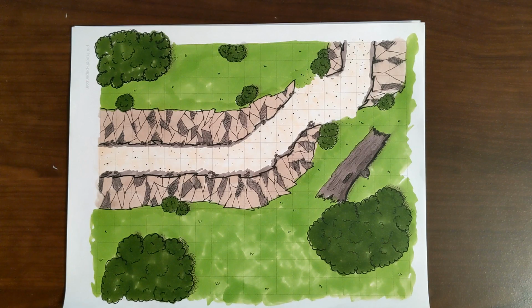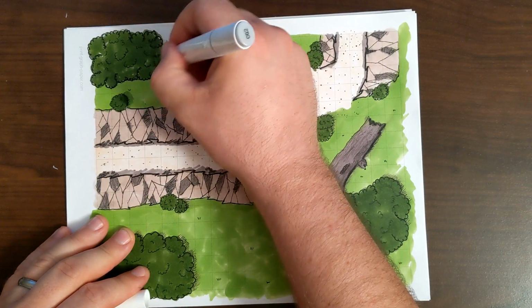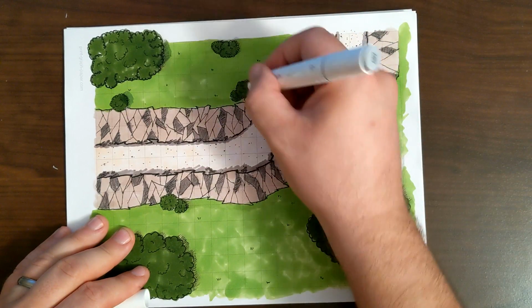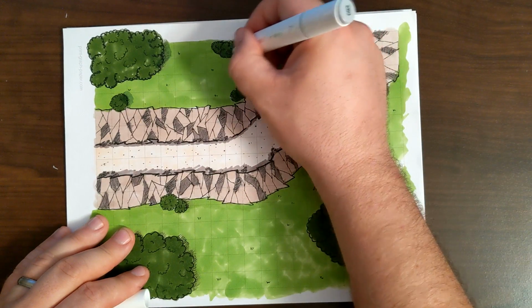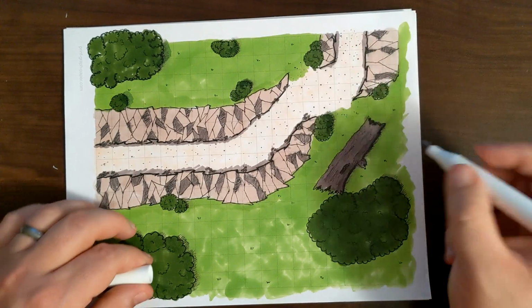Hopefully you like the way it turns out. I think it looks pretty cool. I'm going to pull some of this over, and we'll emphasize that shading some more. But that's it. This is our ridge battle.